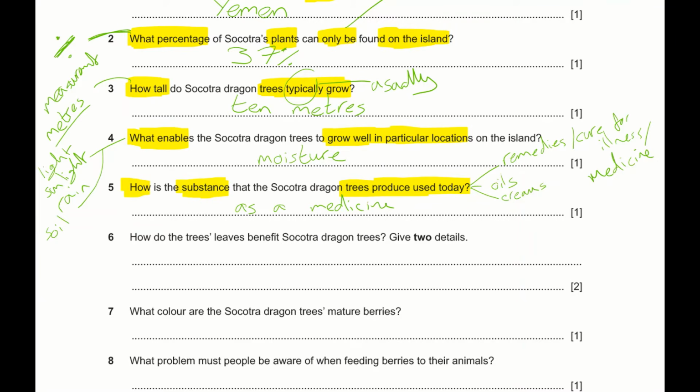So again, how the trees' leaves benefit the trees. So how would the trees' leaves benefit the tree? I'm now going to try to think to myself, what kind of things could I find? Okay, so leaves provide shade, maybe. Leaves also could absorb sunlight. Okay, they might provide protection, maybe.